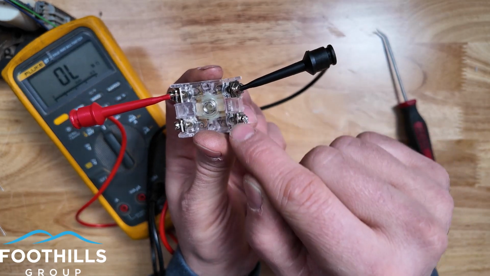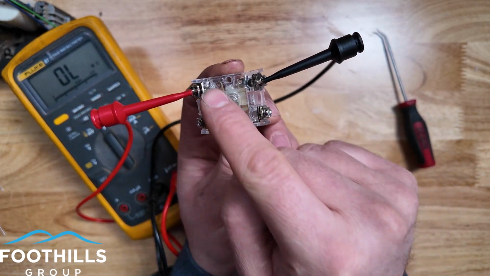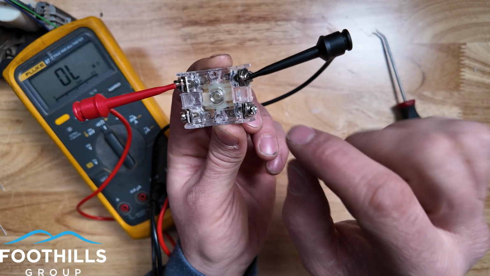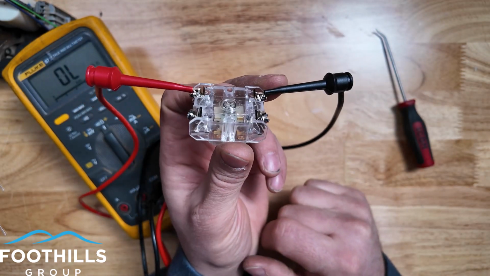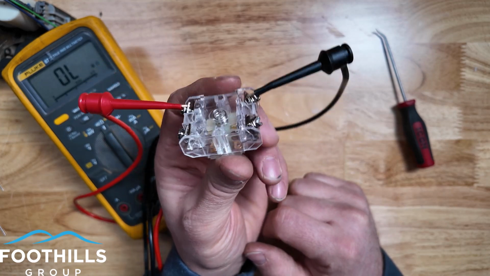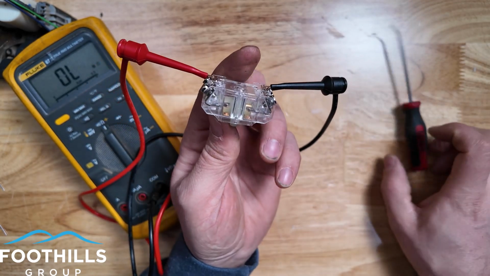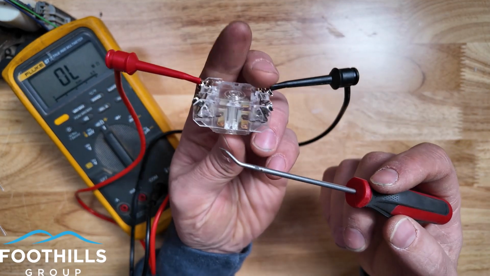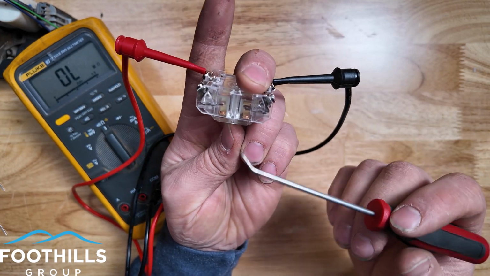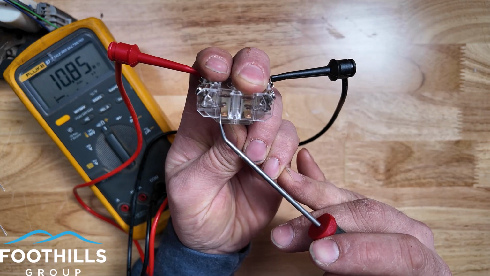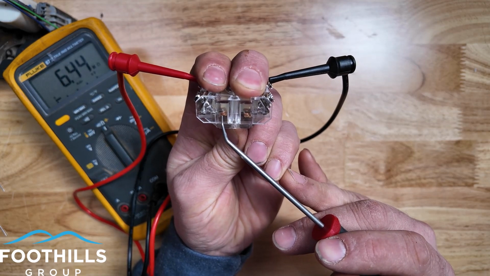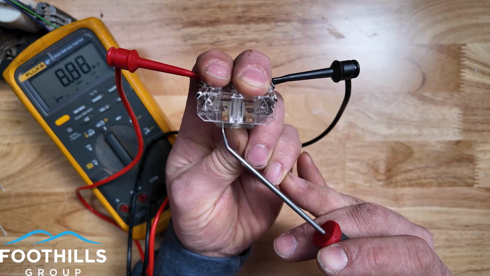So I would expect there to be continuity here when we push the button, continuity here when we push the button, and opens when we don't push the button. And so this is a double pole, and now we would call it a single throw switch. And the throw is how many electrical positions there are. So we can just see from this side, there is only one electrical position. We either make a contact or we don't.